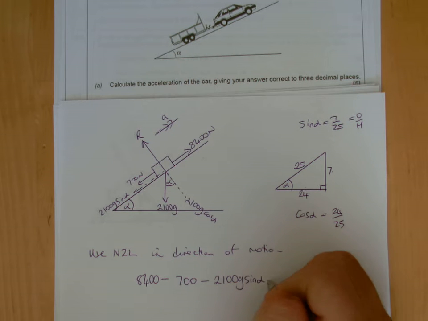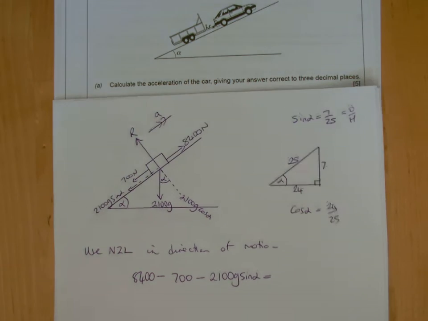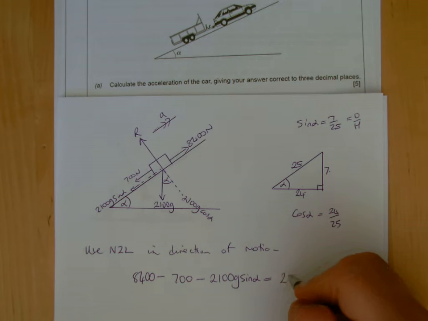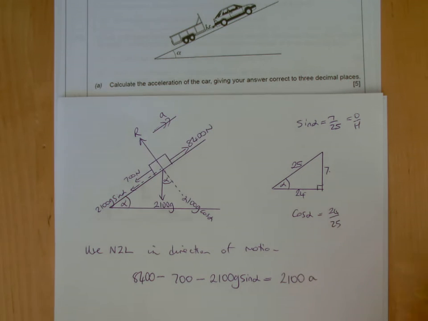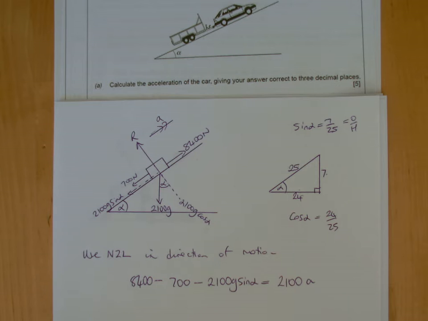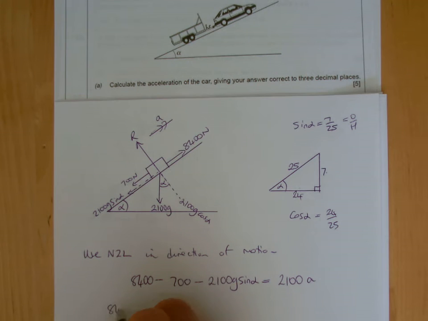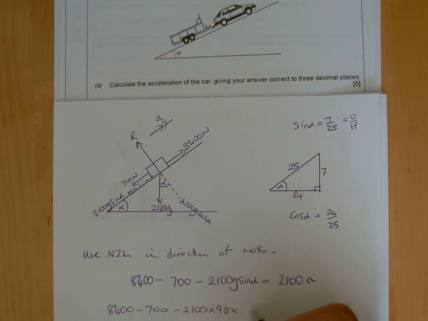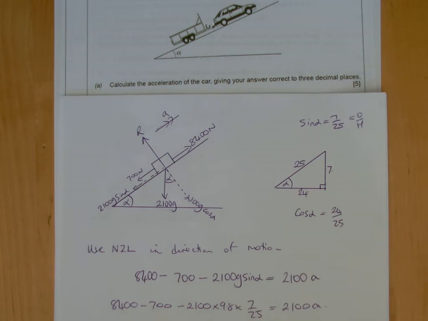That will equal the combined mass, 2,100, times the acceleration. It's a simple case of subbing in sine alpha: g is 9.8, sine alpha is 7/25, and you can get your acceleration from there.